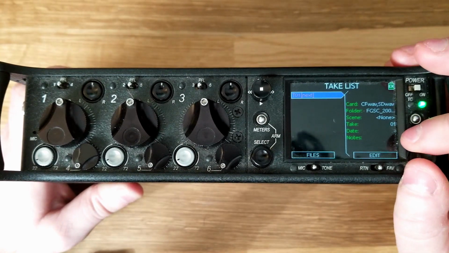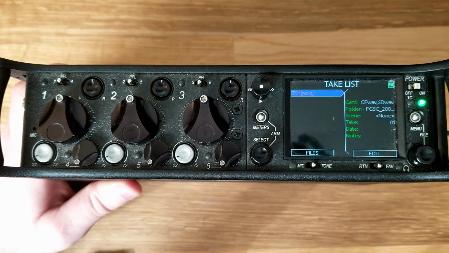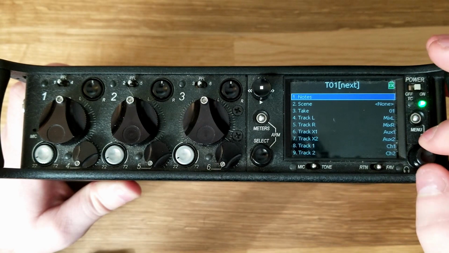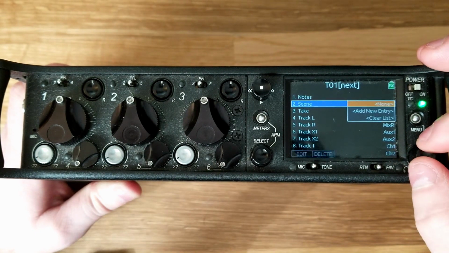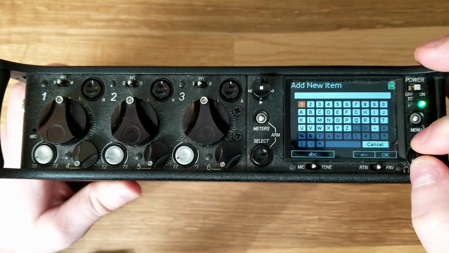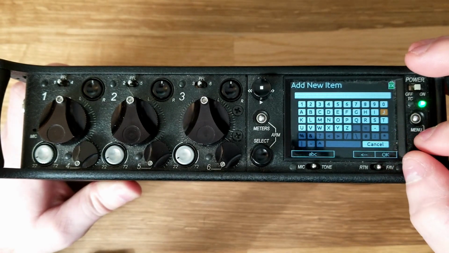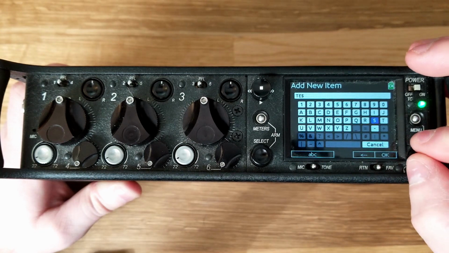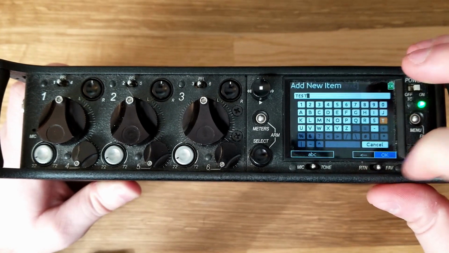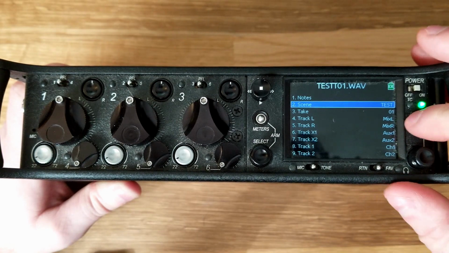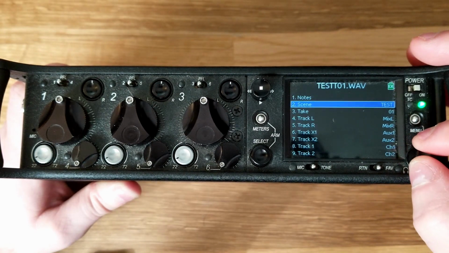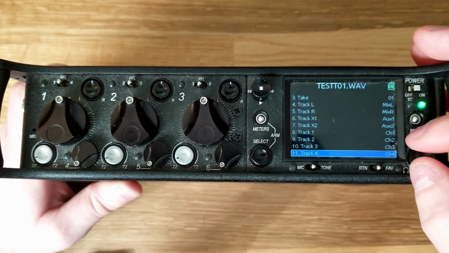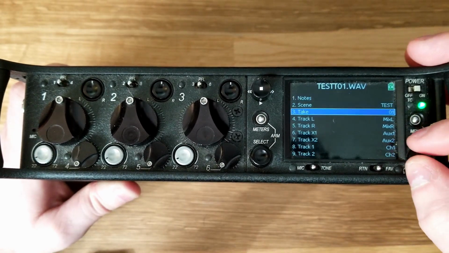So I'll press these 2. We'll go into take, and we might want to name our first take Test, because I think it's always good to do a test recording first. So I'll edit this, and scene, I can add new, and we'll just say test. So it'll be test 1, take 1, and from here you can also name all of your tracks because we've got a multi-track recorder. And I find it's nice to be able to do that. So I'm going to name my track 1.